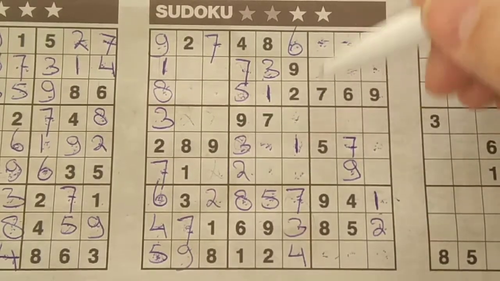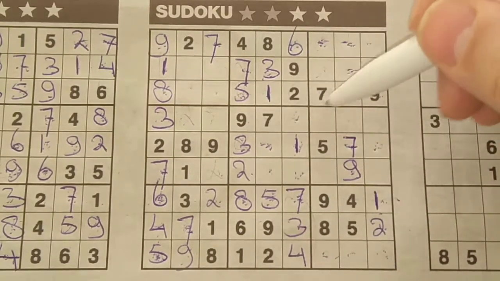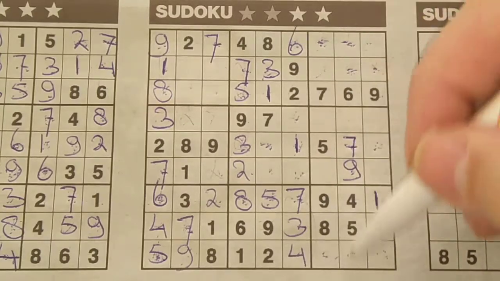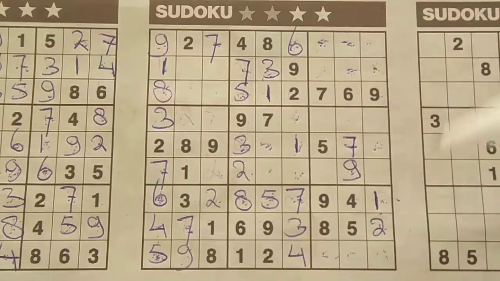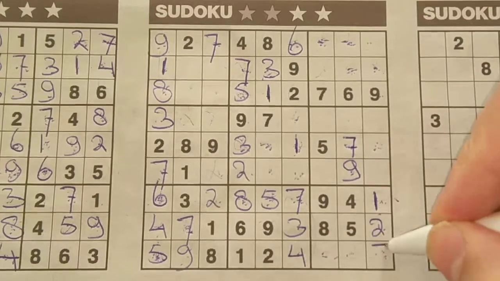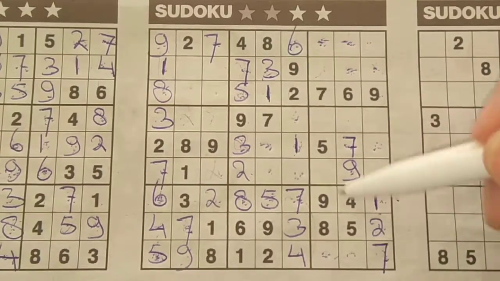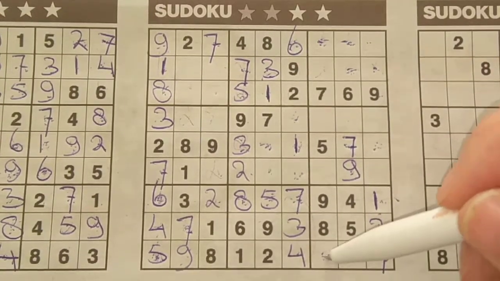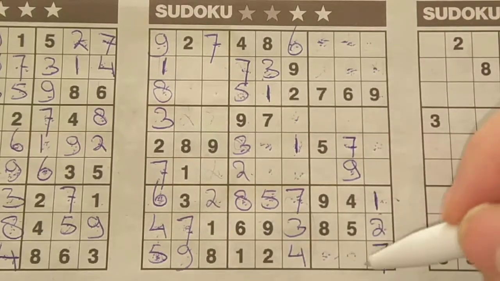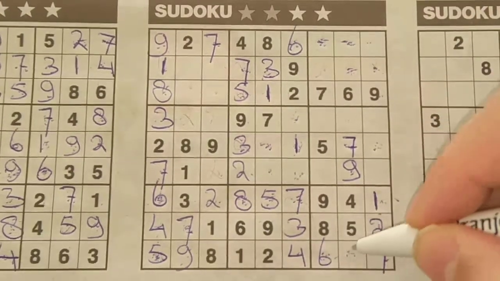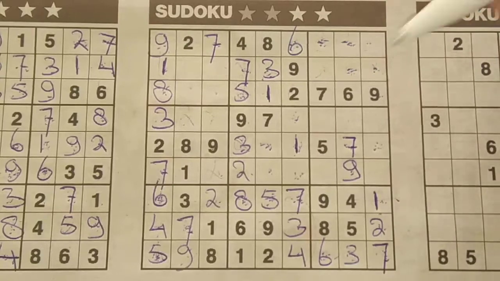Alright, 7 in this row, 7 in this column, 7 in the column next. So in the last column, the only place for the 7 should be there. 2 boxes left for this big square, for the numbers 6 and 3. We have a 6 there, so no 6 there. 6 should be here, and the 3 goes here.